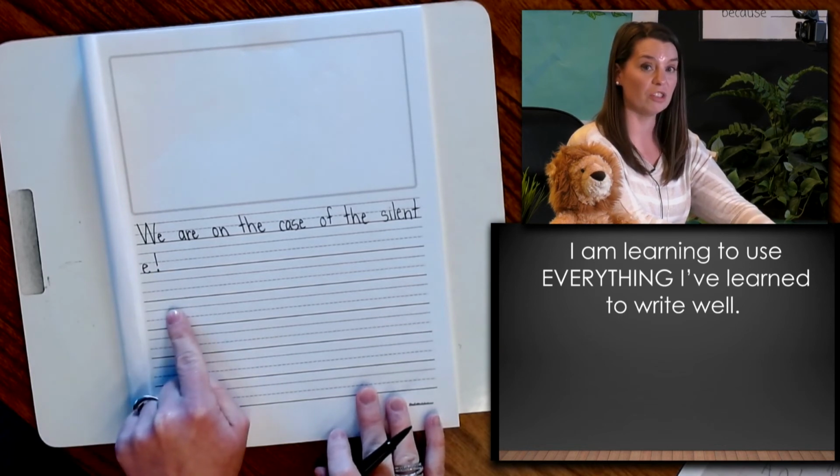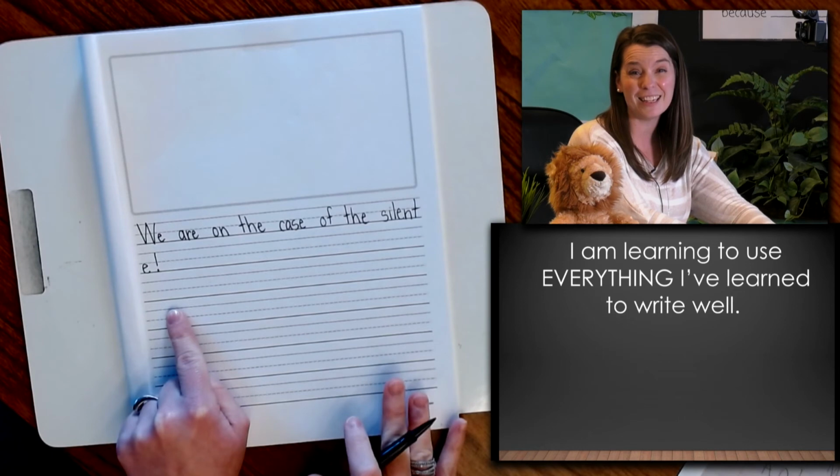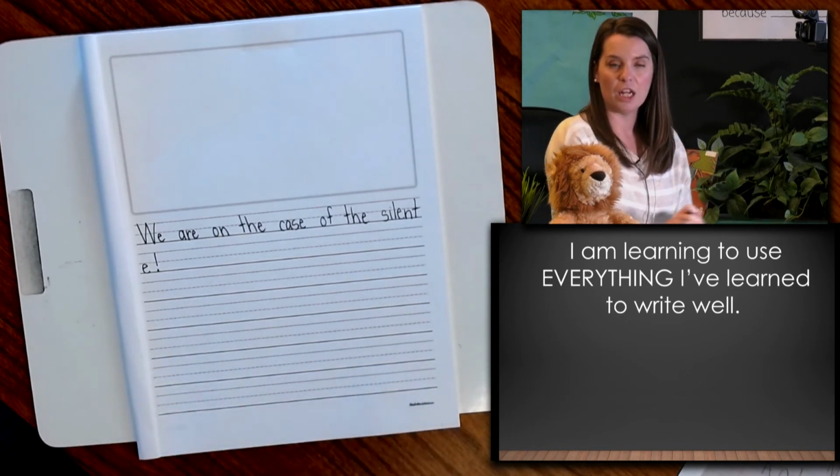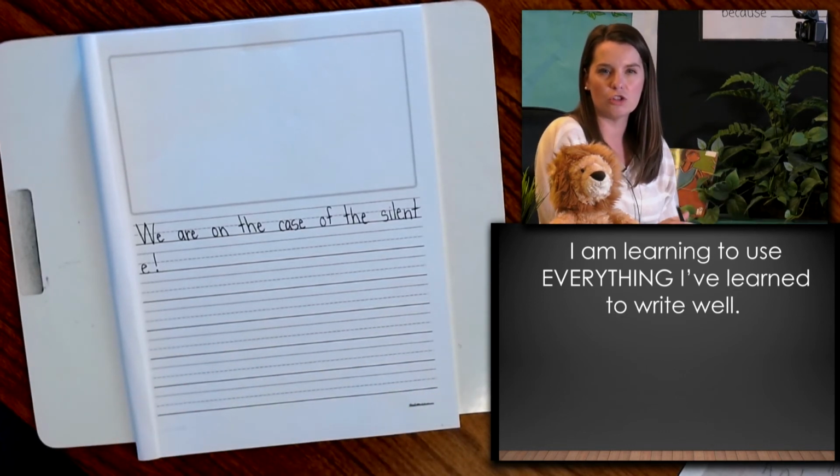First graders also go back and reread what they've written so that they're sure they didn't forget anything and to make sure it makes sense. We are on the case of the silent E. Okay, looks good. Now, what have we learned so far about the case of the silent E?